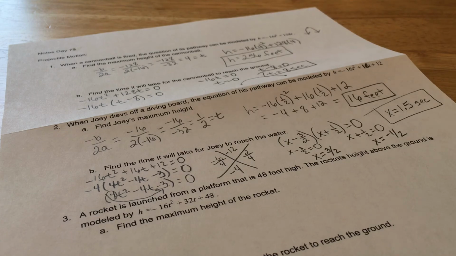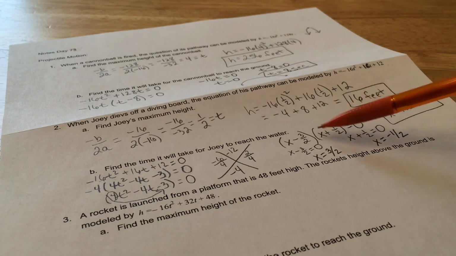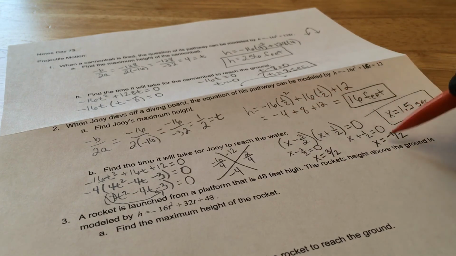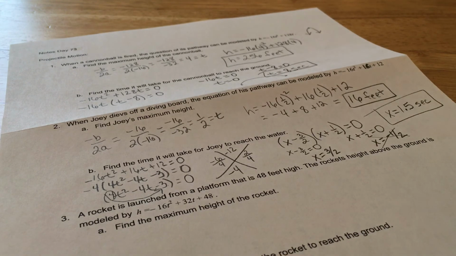He can't go back in time. So negative 1/2 is a zero of the function, but it does not make sense in the problem. So do not tell me that both answers are correct, because, again, he's not able to go backwards in time.